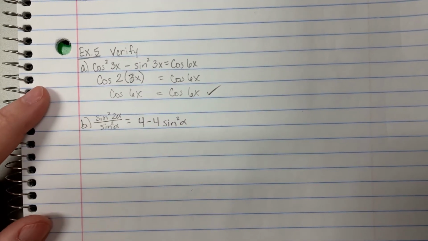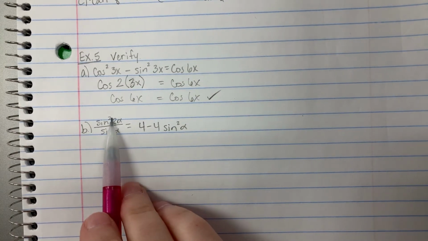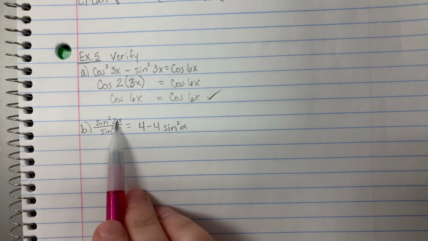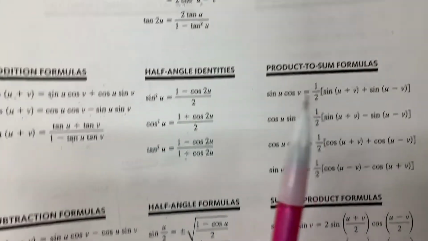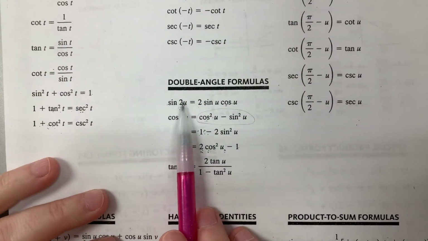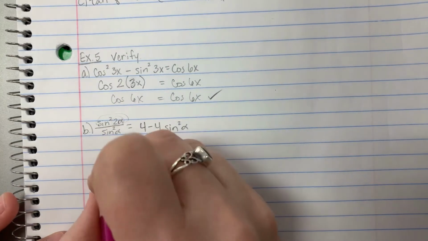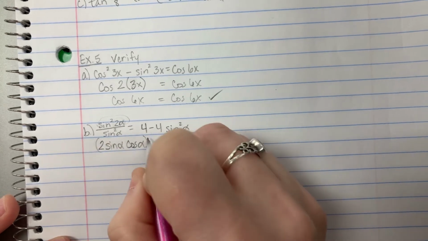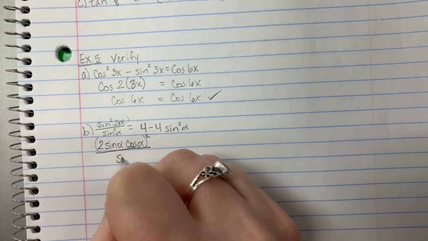That's verified. Part B is a little more complicated. So this one, I'm seeing a sine squared of 2 times something. So I'm thinking if I've got a 2, this is like a double angle right here. So I'm looking for that sine of a double angle. Really that sine of 2 alpha is 2 sine of alpha cosine of alpha. So I'm just going to replace this with 2 sine of alpha cosine of alpha, but that is squared in this case because it's sine squared of that. The bottom was sine squared. I'm just going to leave that for a second.